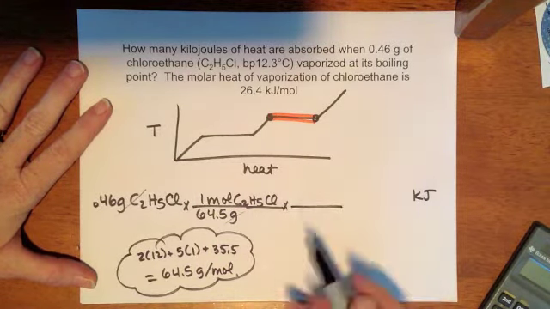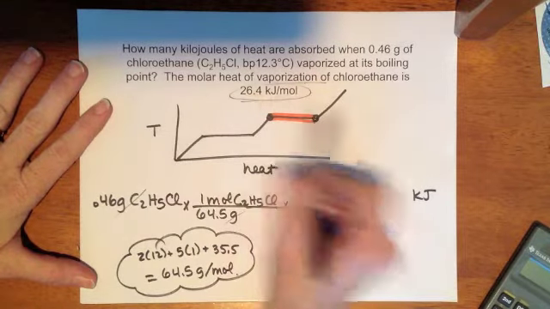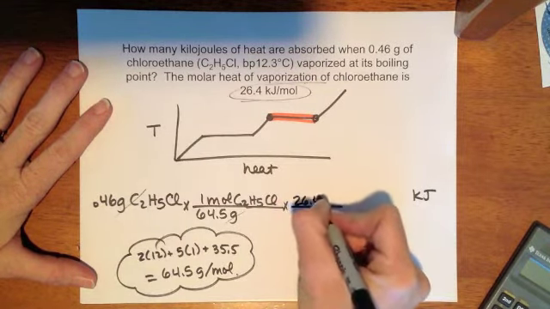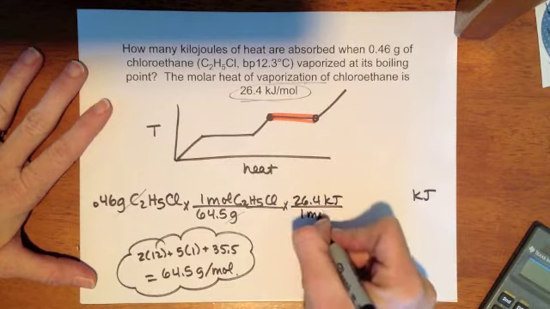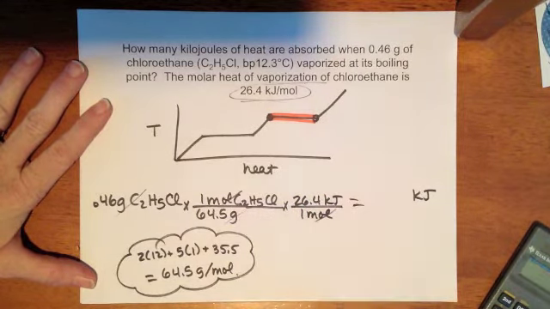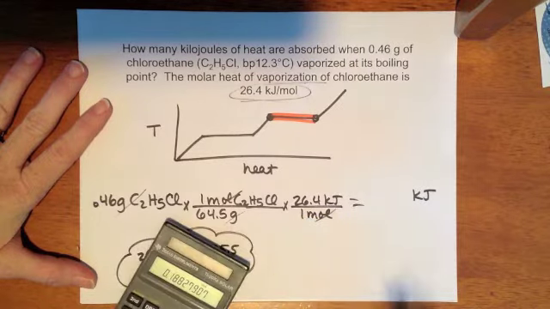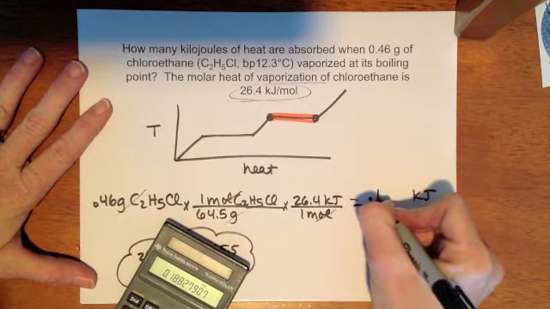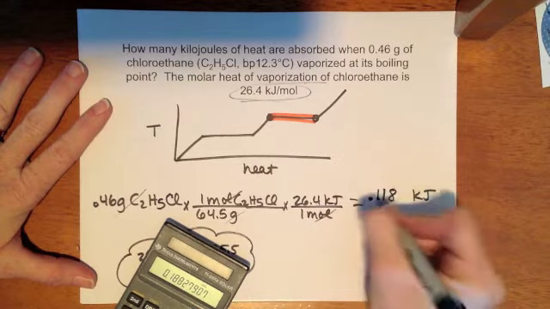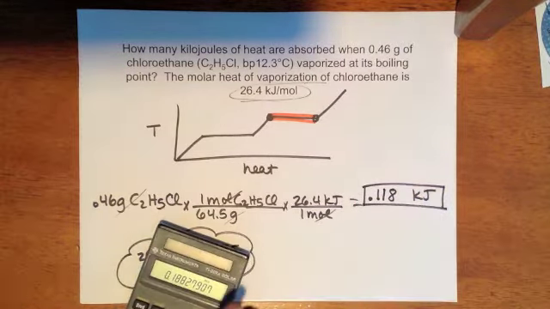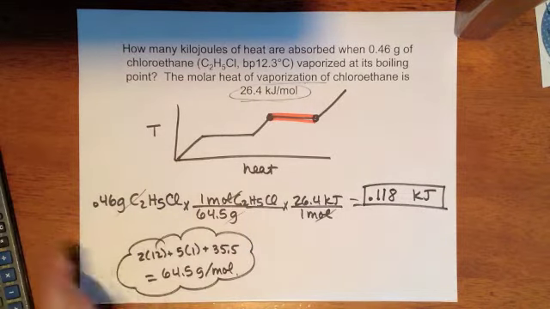I now have moles, I want kilojoules. The heat of vaporization is this. So it is just 26.4 kilojoules in 1 mole. And that's it. .118 is your answer on that one. Make sure yours matches mine, and that we're good.